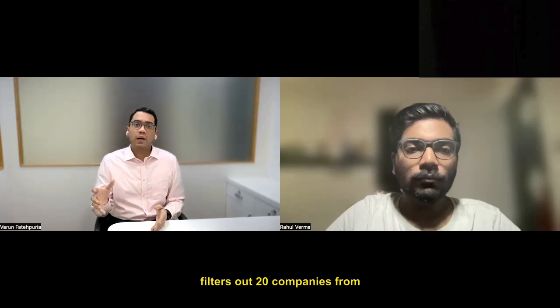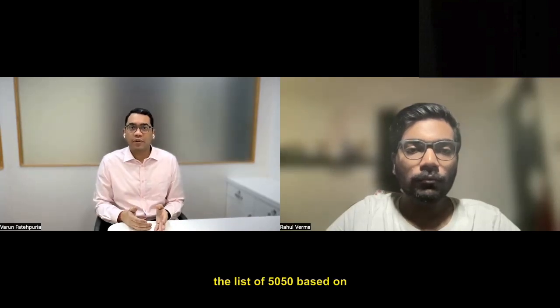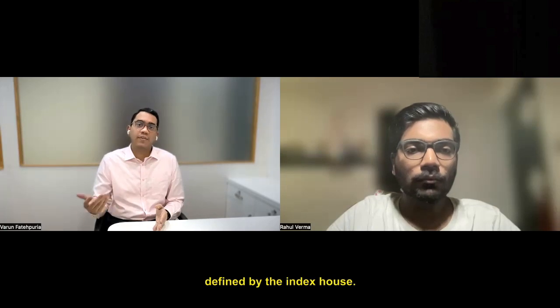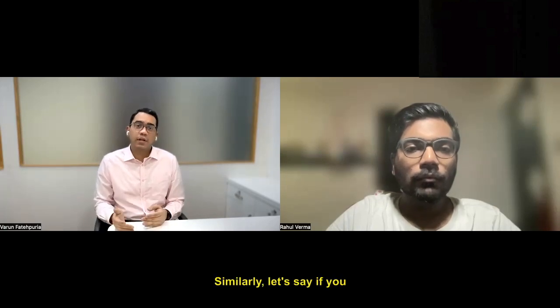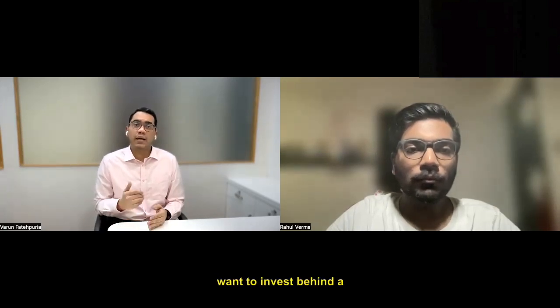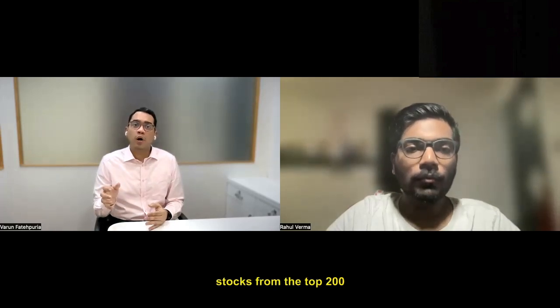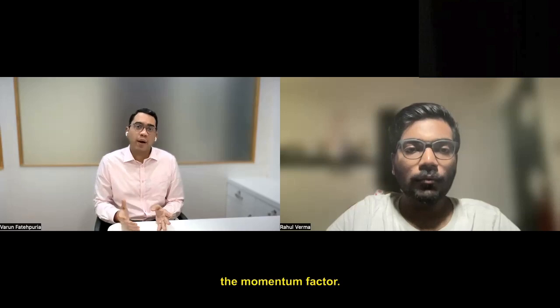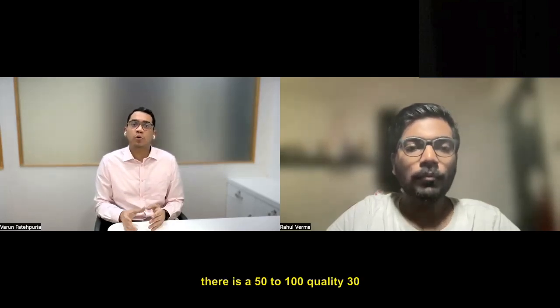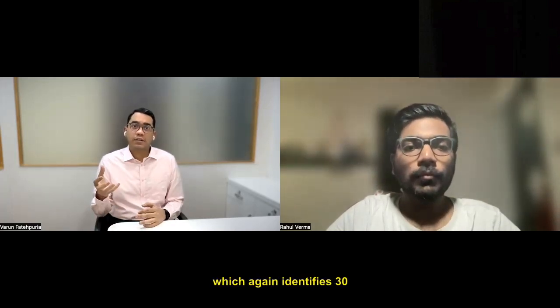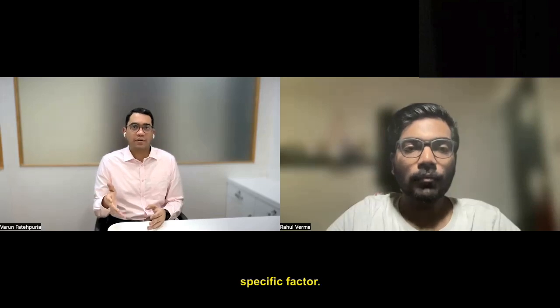which effectively filters out 20 companies from the list of Nifty 50 based on certain parameters defined by the index house. Similarly, if you want to invest behind a momentum factor, there is an index called Nifty 200 Momentum 30, which filters 30 stocks from the top 200 companies in India based on the momentum factor. Similarly, for the quality factor, there is a Nifty 200 Quality 30 index, which identifies 30 companies based on that specific factor.